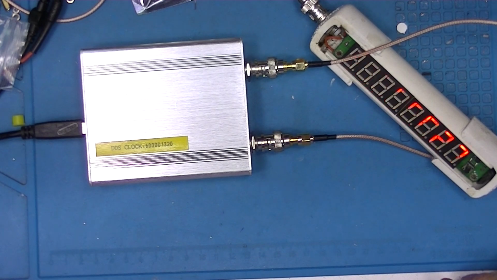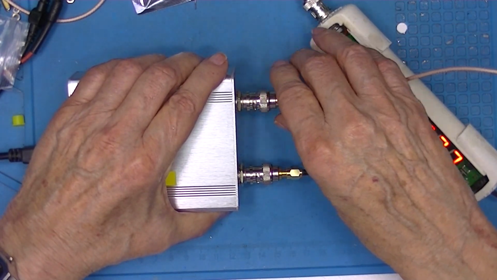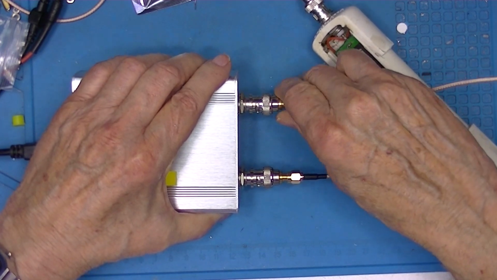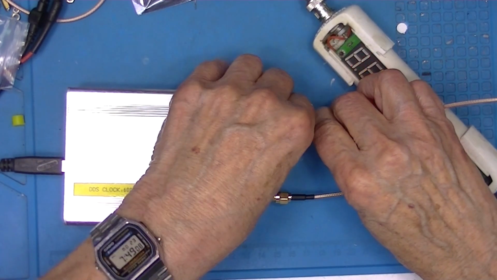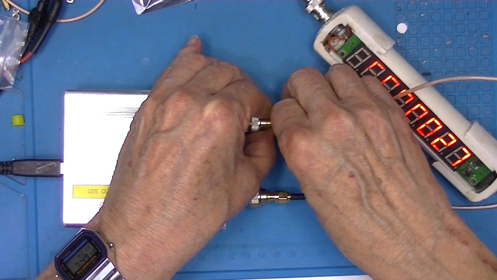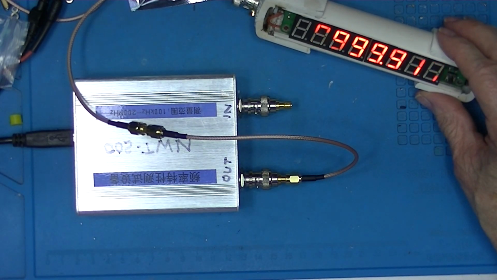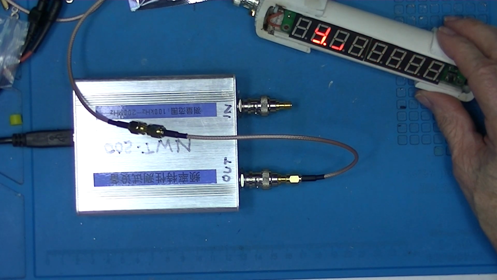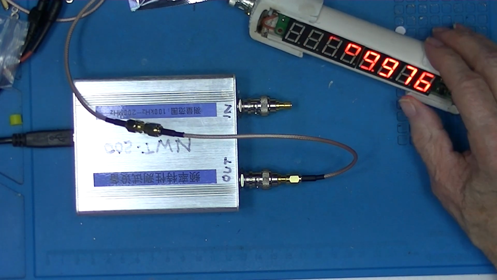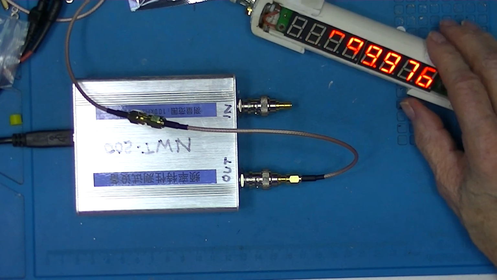So let me take the output from the NWT-200 and see if the amplitude's high enough to read it on the frequency meter. Alright, so according to this, remember it was offset 29 hertz to begin with. This reads 24 hertz low. So I want to move it 50 hertz.